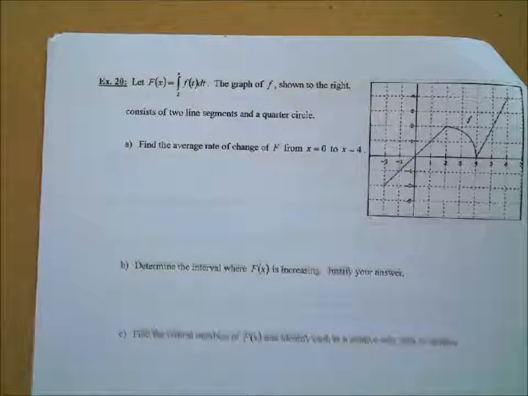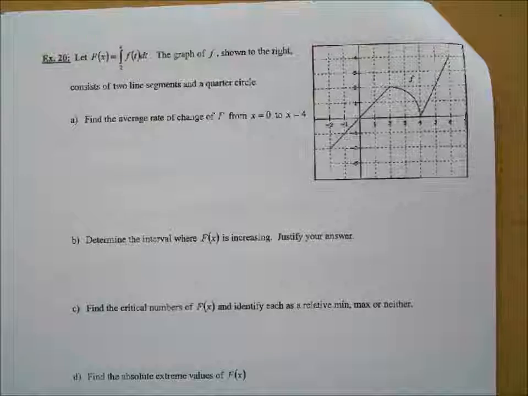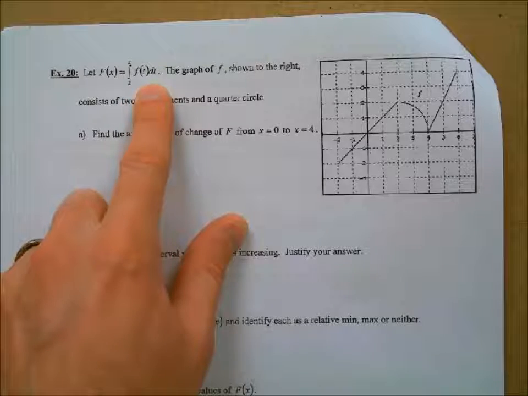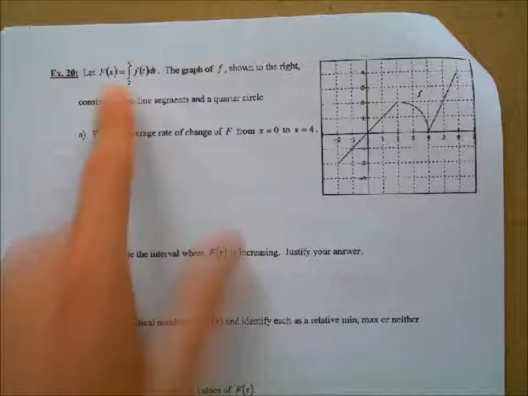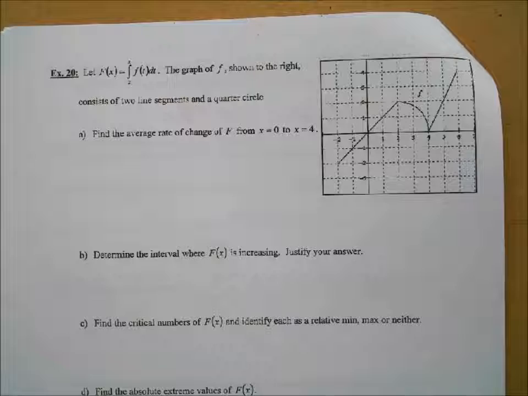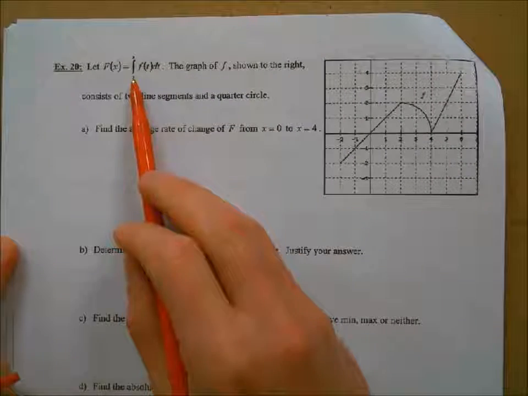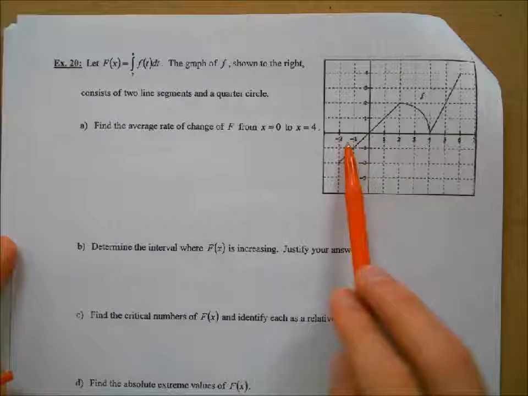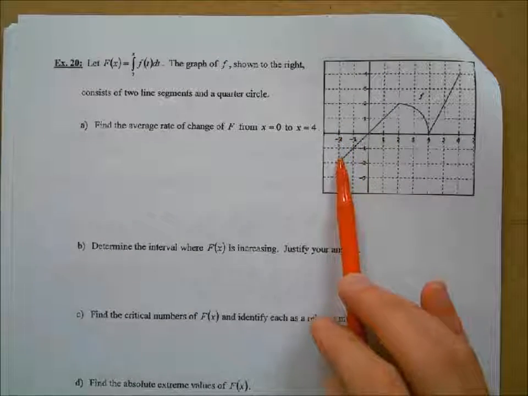Okay, so right now let's take a look at number 20 and see what's going on. We've got a function defined by an integral. Super important to recognize, just like from the homework, that our lower limit of integration is 2. You look at the graph here, the leftmost endpoint is -2, but we are not integrating from -2 forward.